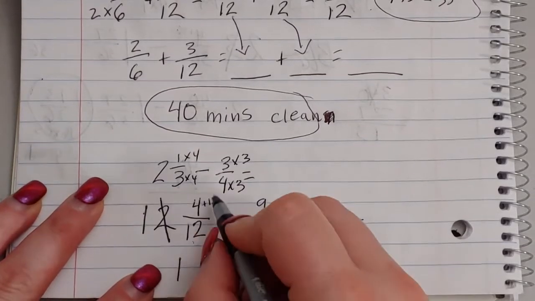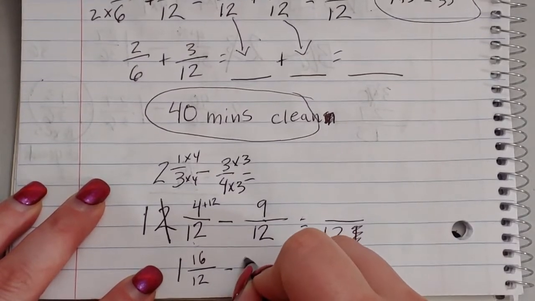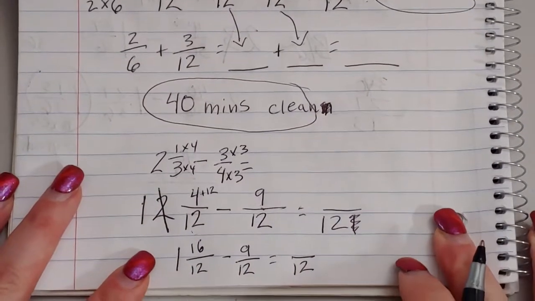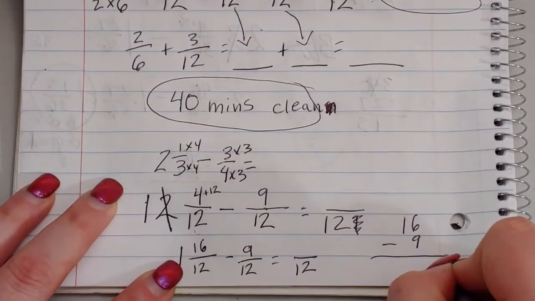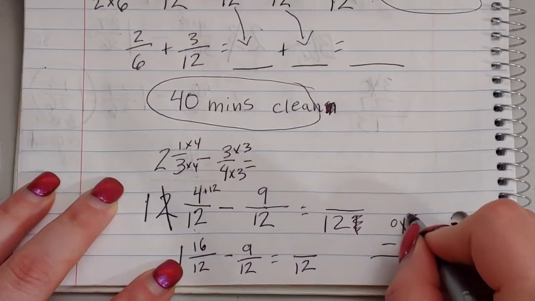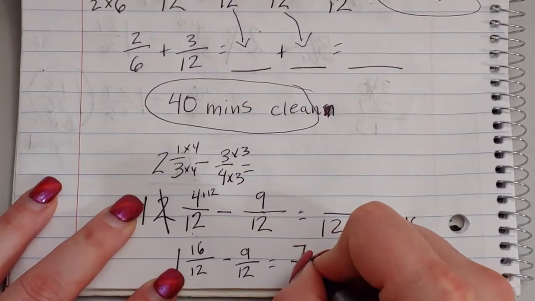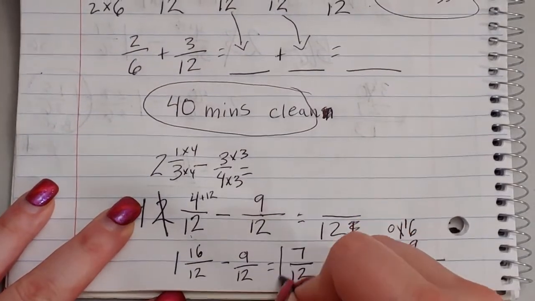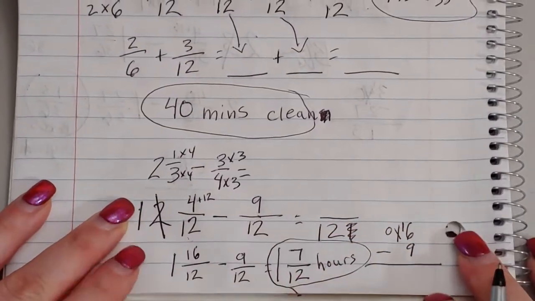So now you have 1, 12, 13, 14, 15, 16 twelfths minus 9 twelfths is going to equal some twelfths. So 16 minus 9. Okay, I can't do that, right? So now we have 16 minus 9, 7. Okay, now go back to your whole numbers. Don't forget them. 1 minus nothing is 1. So she has 1 7/12 hours. I gotta turn it again.